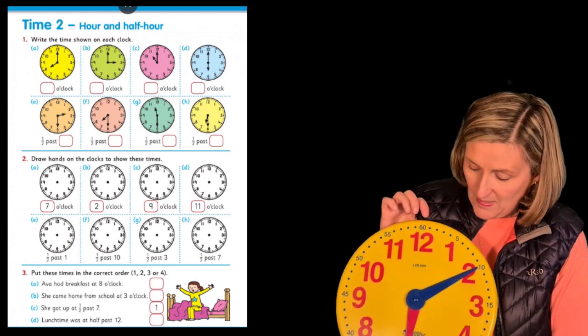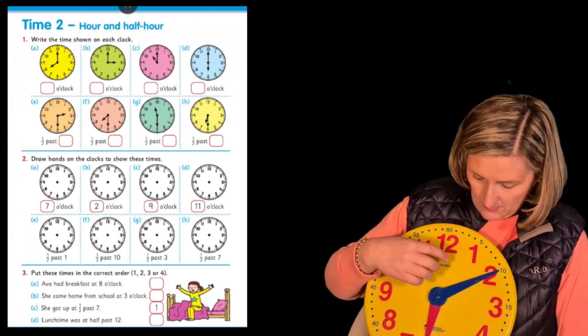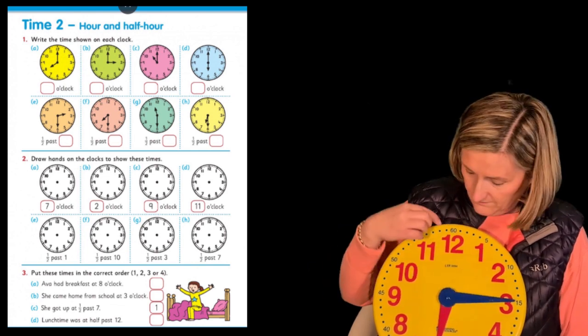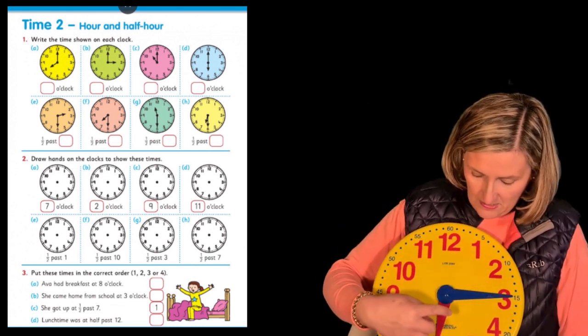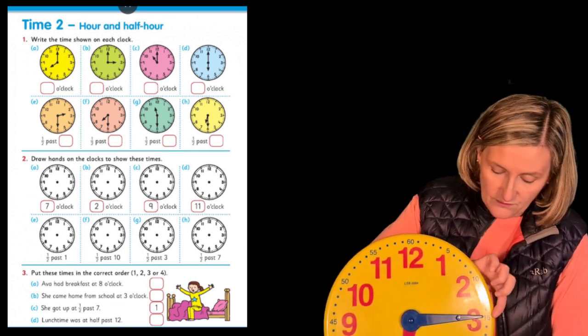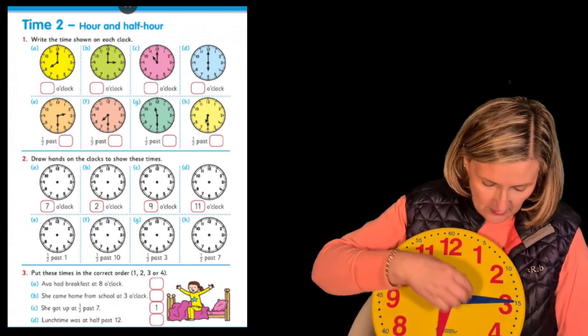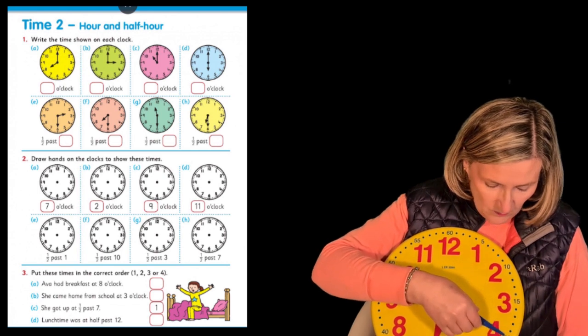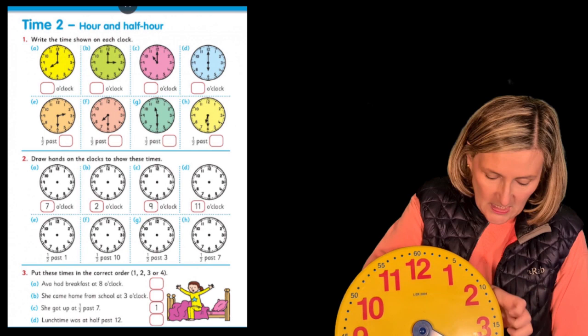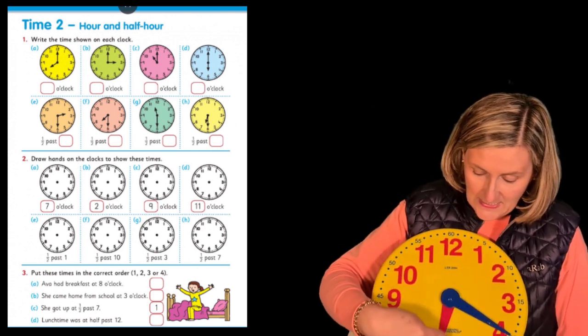So it's 10 minutes past 6 o'clock. Go to here. It's 15 minutes past 6 o'clock. So look, 5, 10, 15 minutes past 6 o'clock. Move it on another 5 minutes and we go to the 20 that's down here. So it's 5, 10, 15, 20 minutes past 6 o'clock.